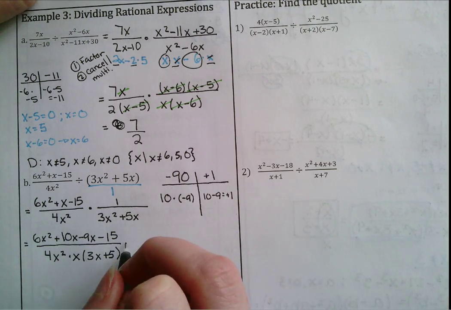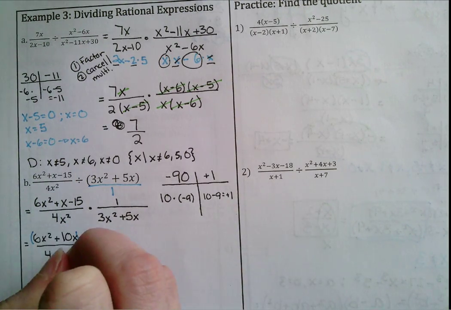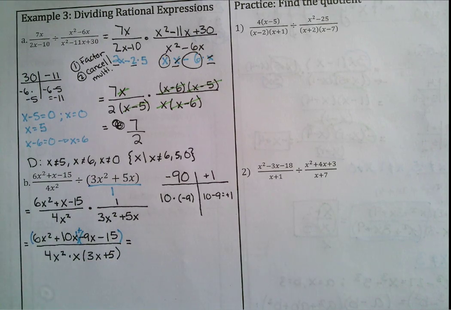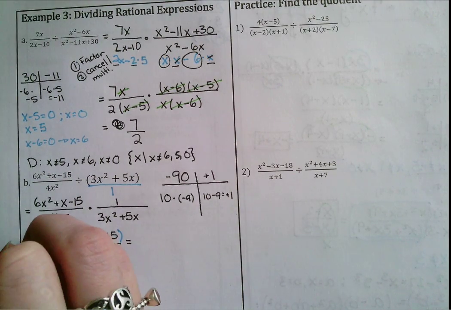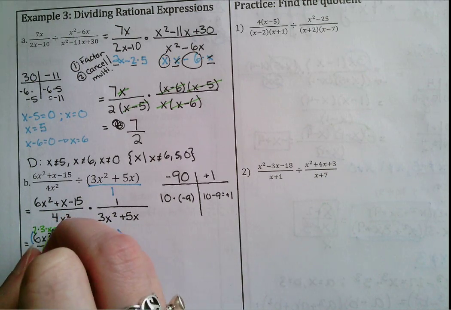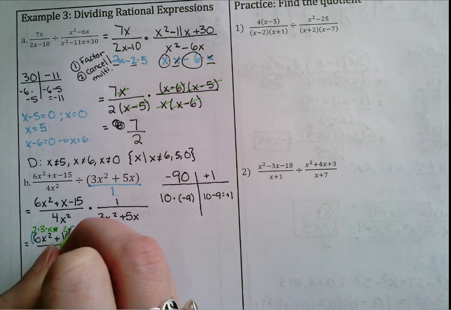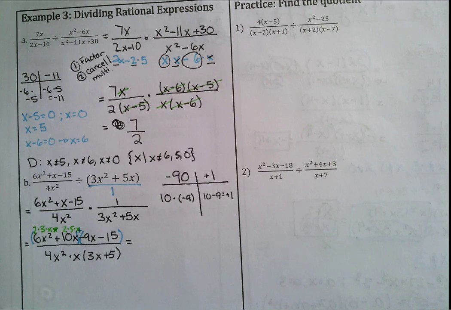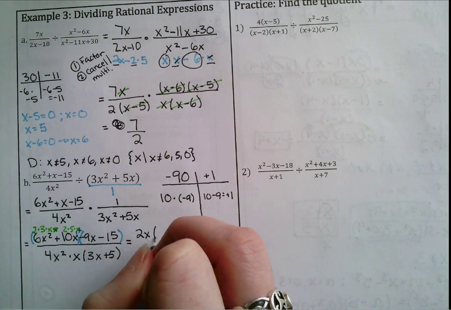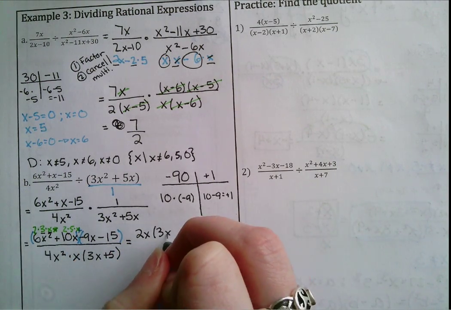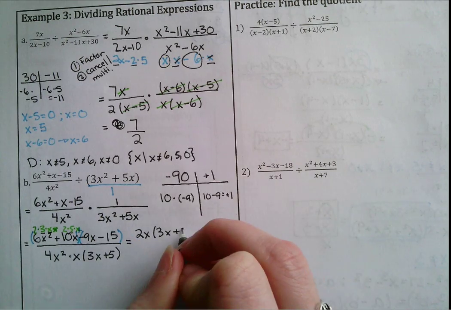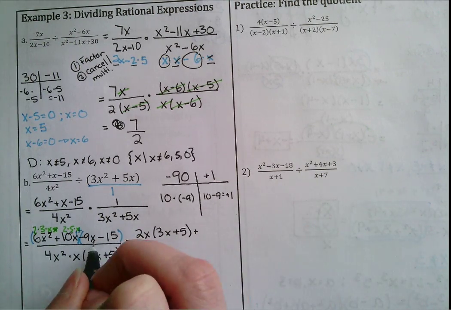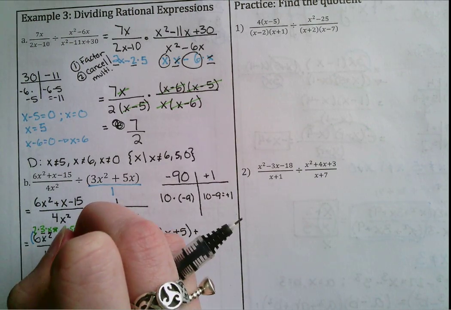Now we bring in the minus 15. And this is all divided by our 4x squared. And I'm going to go ahead and factor this bottom part out as well. They each have an x in there that can come out. So times an x times a 3x plus 5. So hopefully when we do this, we actually end up with a 3x plus 5 so we can cancel some of our terms out here.